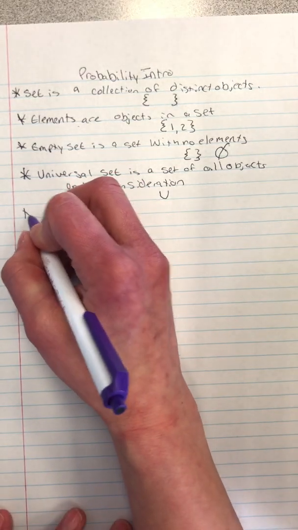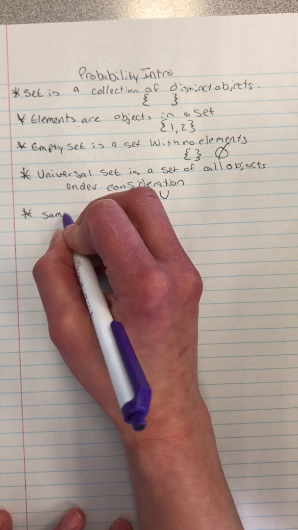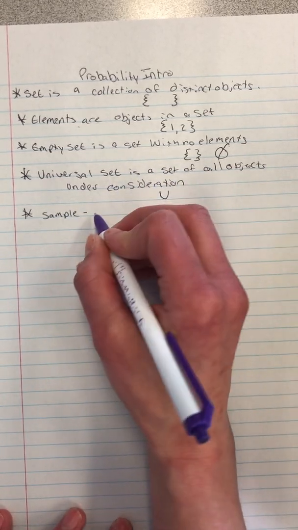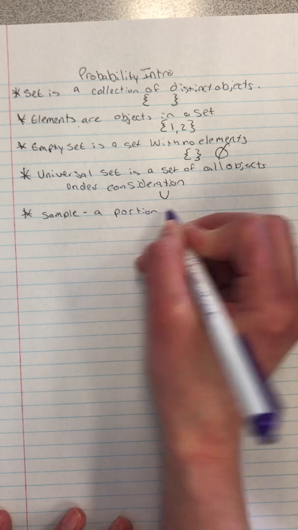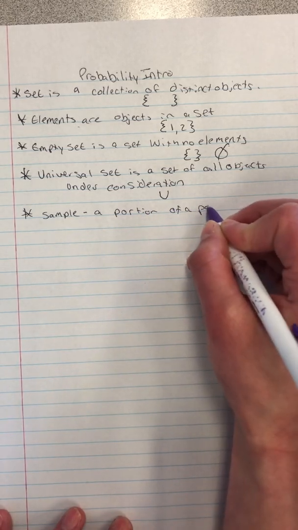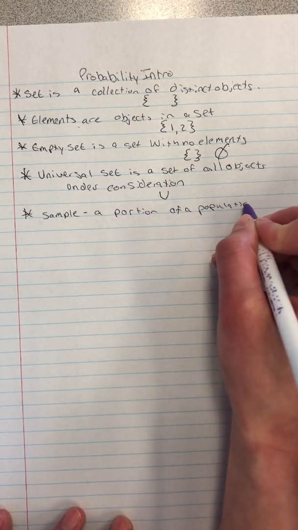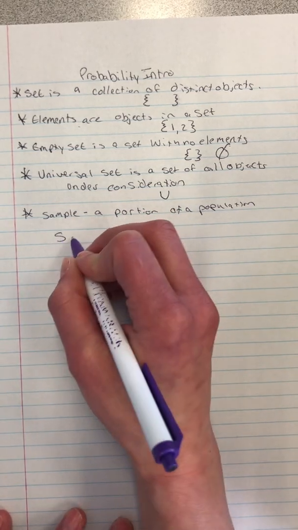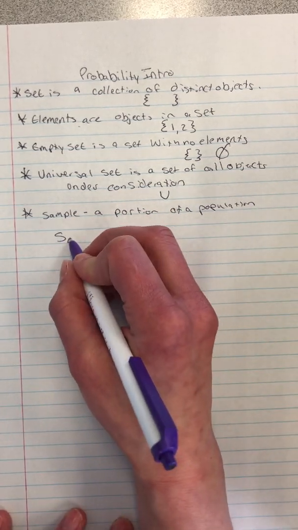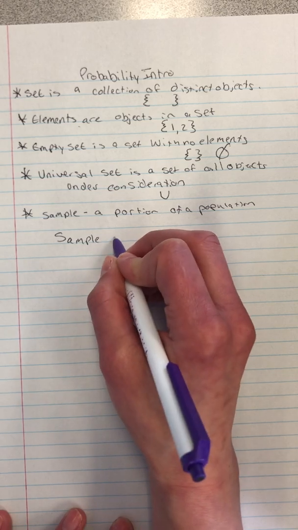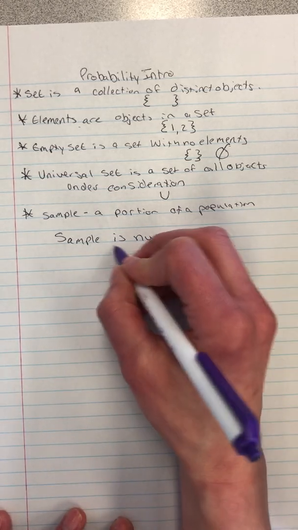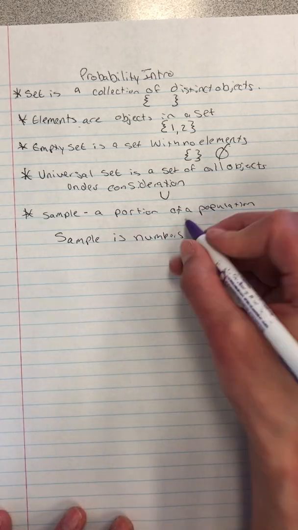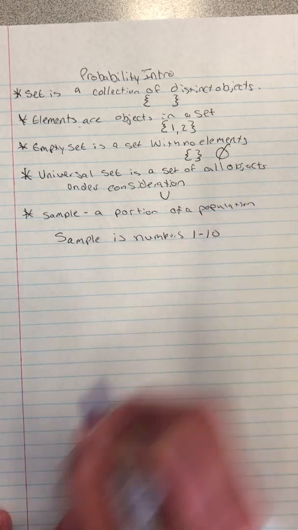One other thing we need to talk about is a sample. A sample is a portion of a population. So here's an example of a sample. Let's say the sample is numbers 1 through 10.